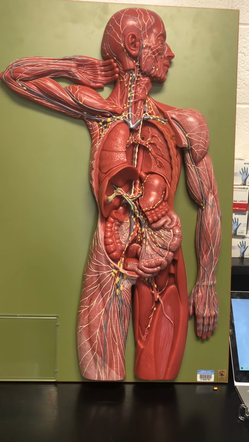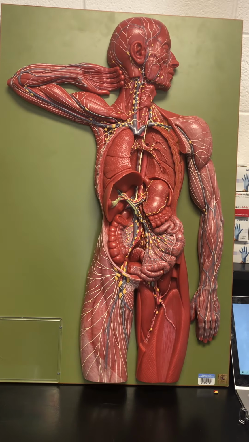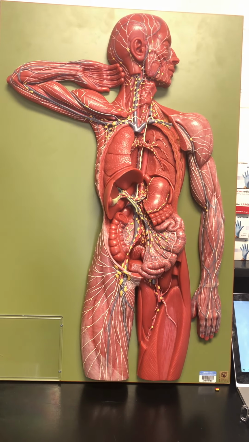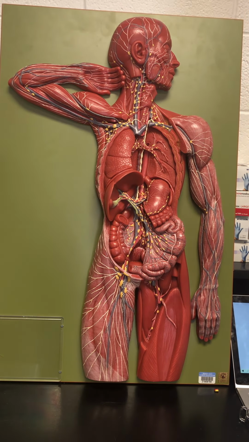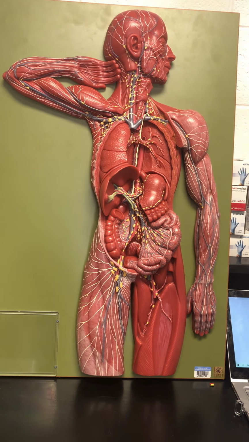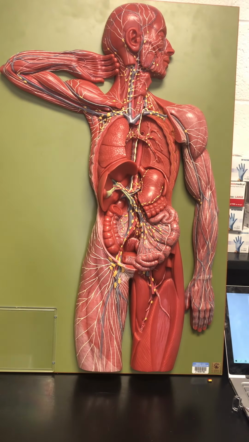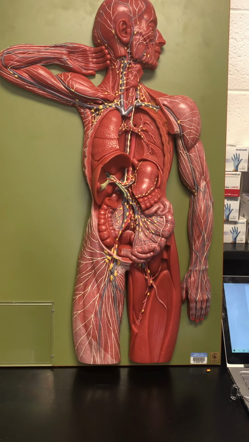We are looking at the lymphatic system model. And as always, I want you to follow along with me in your lab student handout so you know which structures you're responsible for. Okay.